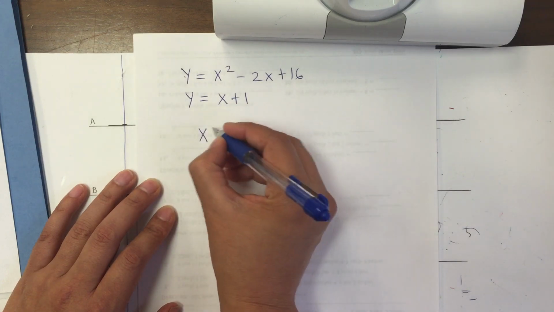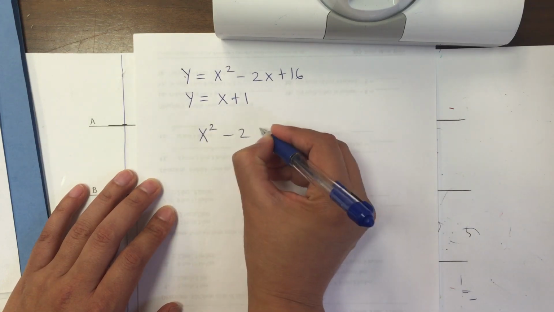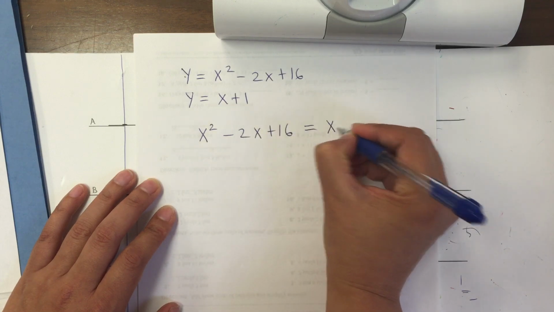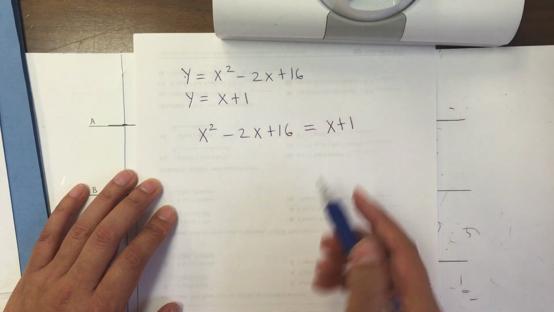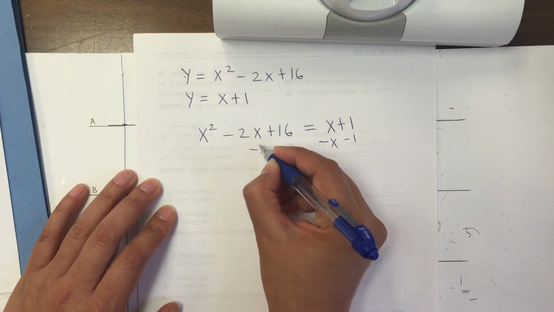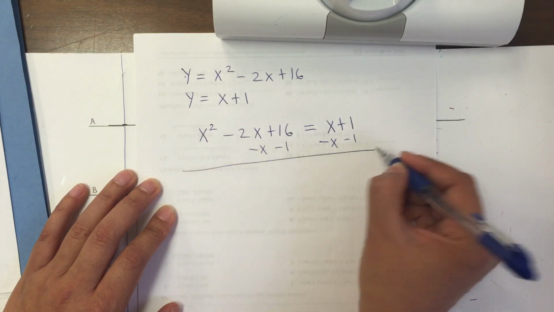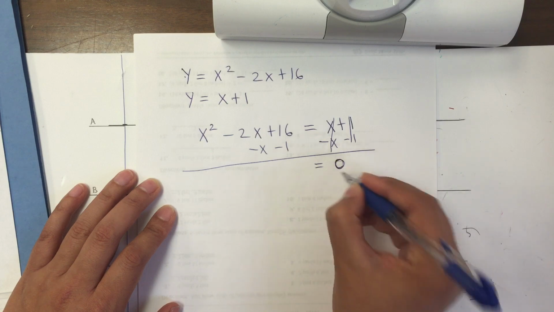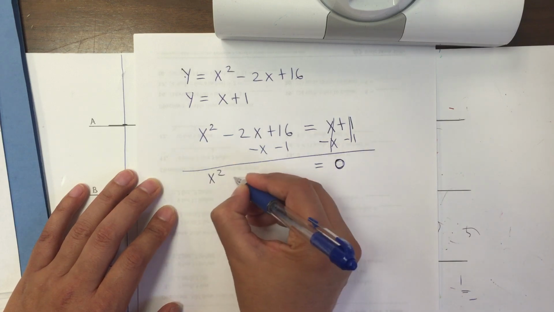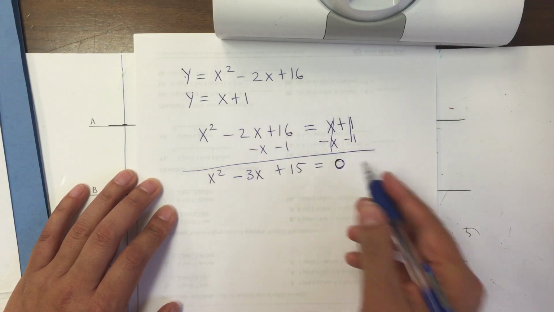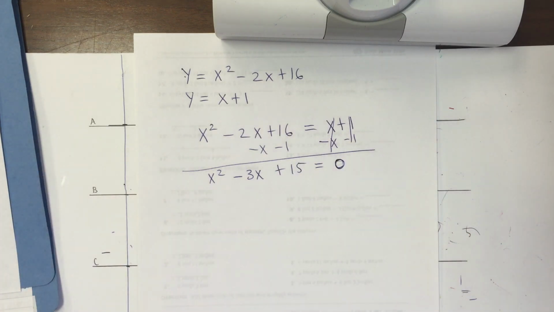I'm just going to send it to the other side and cancel this so that this is equal to 0. That's what we need. And so x squared minus 3x plus 15 is equal to 0.